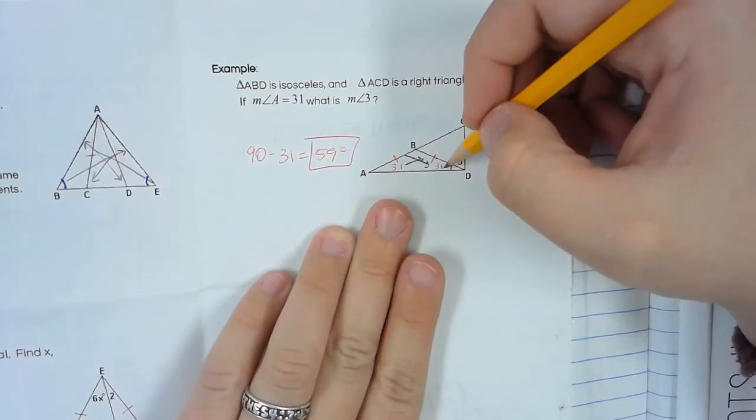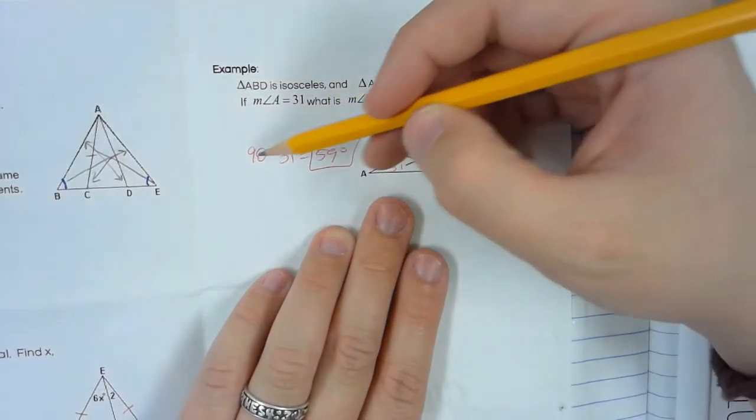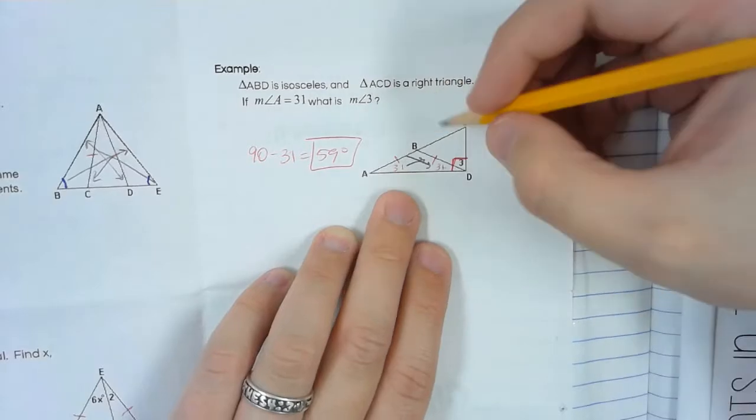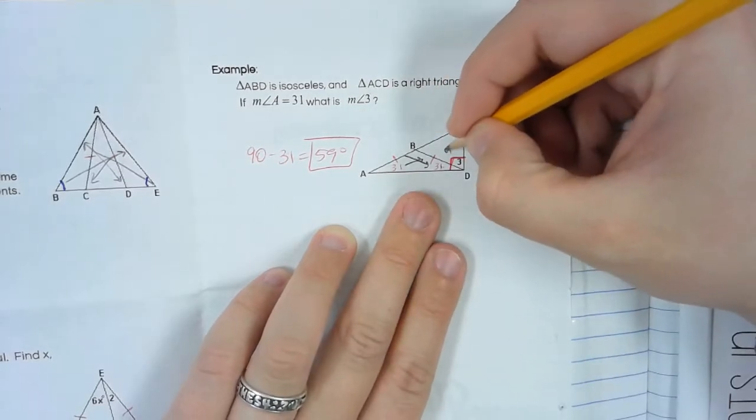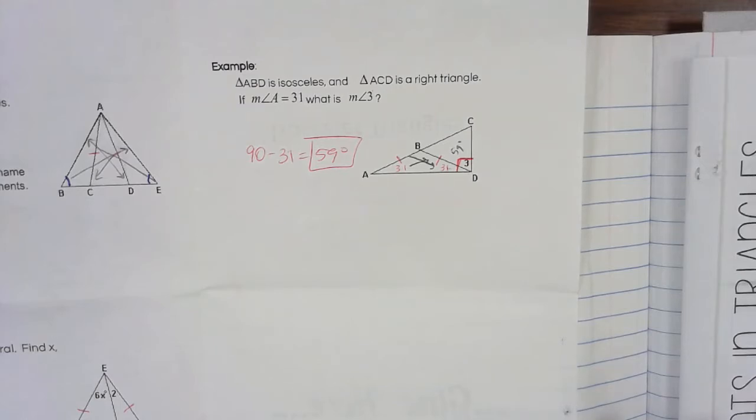So I know one of them is 31. To figure out the other one, I'm going to subtract 31 from 90. So I'll get that angle 3, this one right here, is 59 degrees.